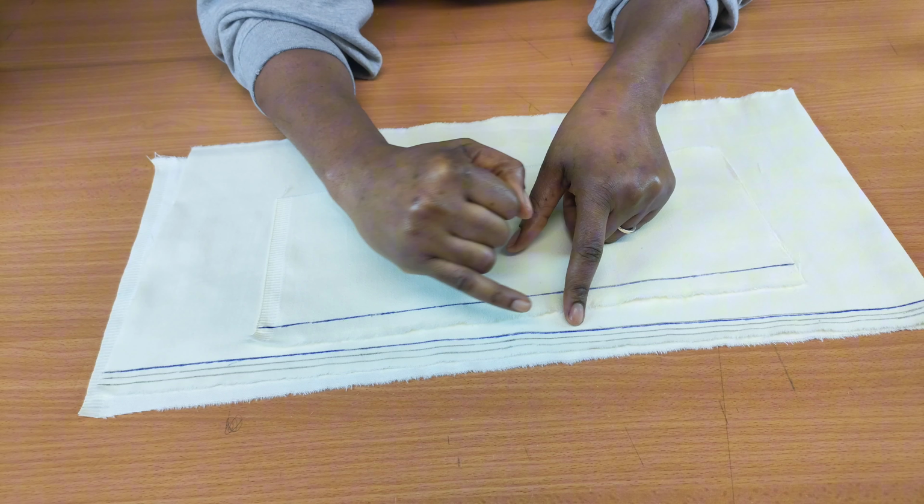Why do we create gathers? We create gathers on a garment where we want to shrink or bring the garment to a certain width. So we start by adding volume to a section of our garment, and then we want to bring it down to fit into a specific width. So that's one of the reasons why we would use gathers.